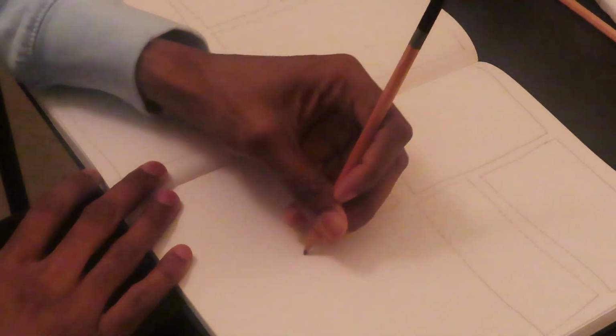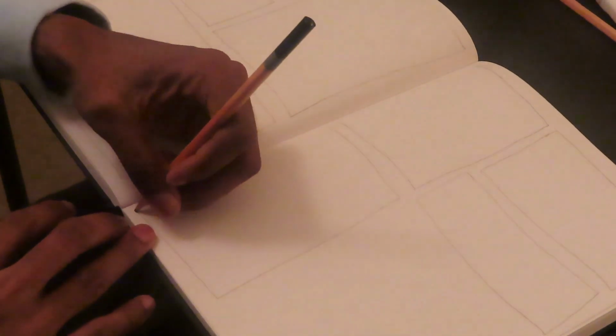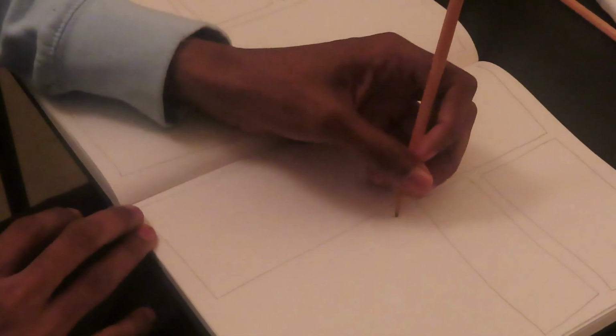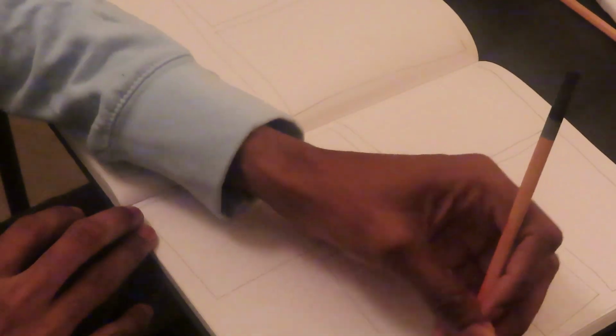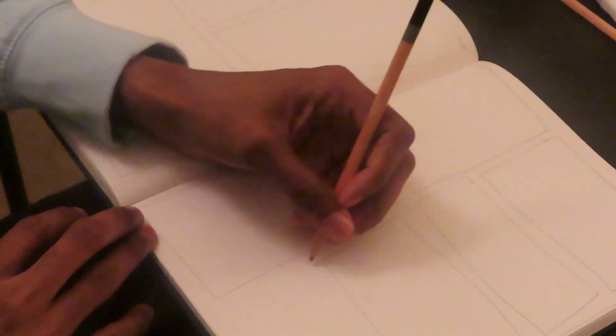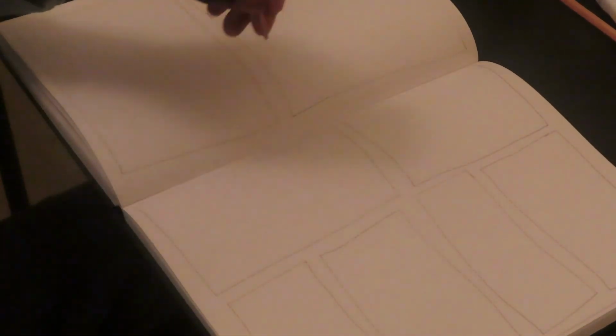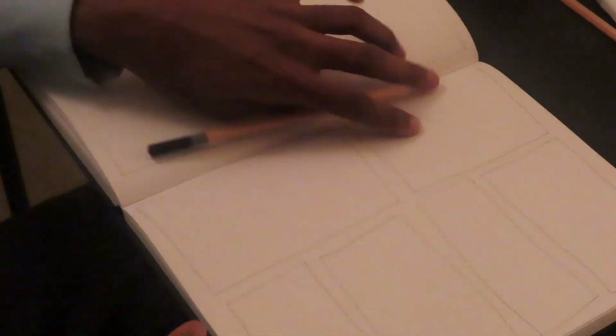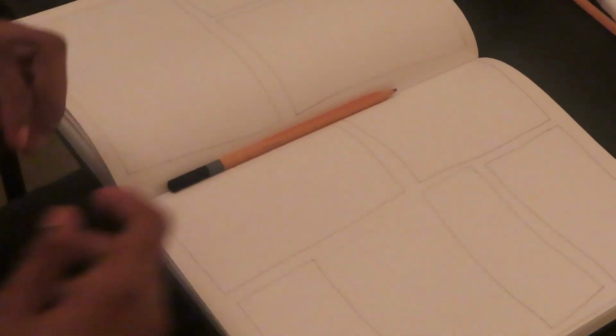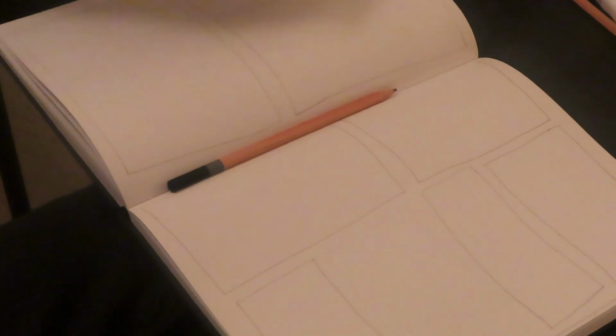So I'm going to put another one right here, and then I'm going to put one right here and one right here. There you go. Now don't worry that mine looks a little funky. I'm actually going to erase this one. Straight, just like that. Okay, now I'm going to ink it. Okay, now I've got my panels inked. Now it's time to add some speech bubbles.